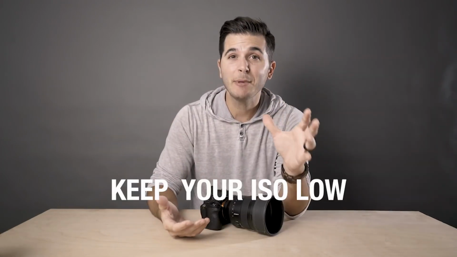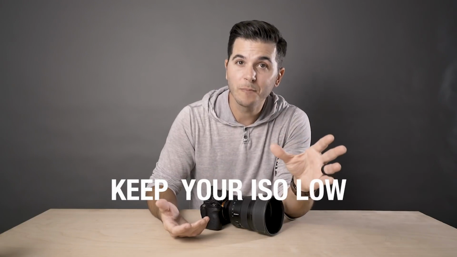So you might be thinking, crank that ISO up. Well, I want lots of light. I want to be able to pull all the light. It's kind of the opposite actually. You want to keep your ISO as low as possible, because the higher the ISO, the more grain, the more noise, the more artifacts and weird funky things are in your image.